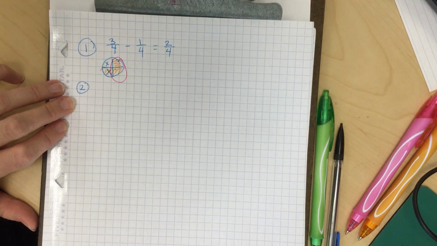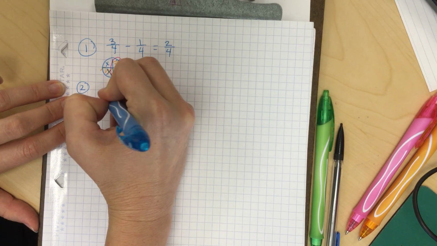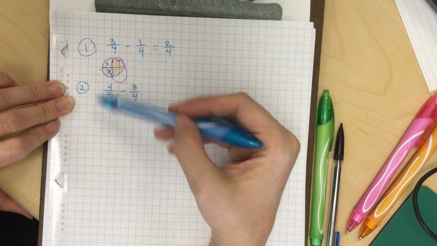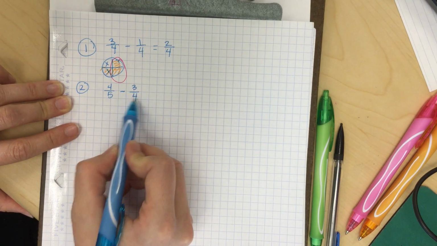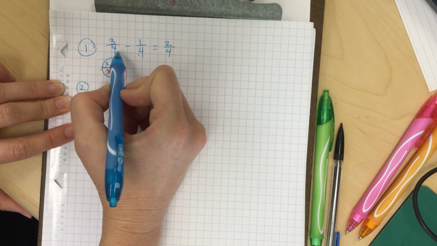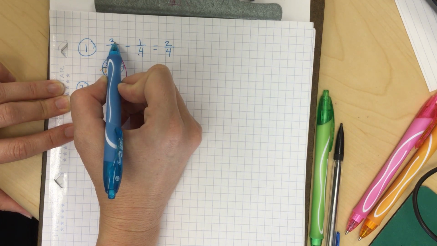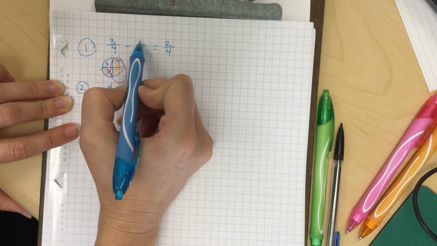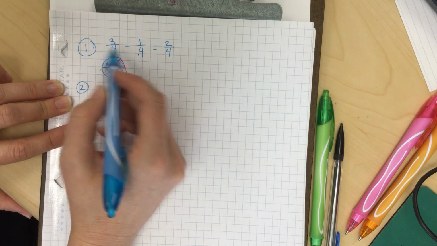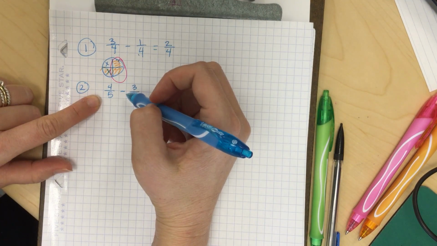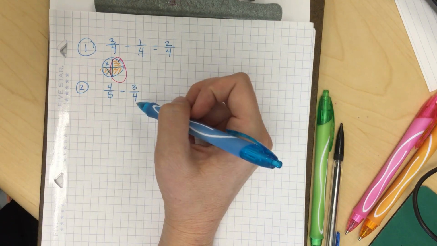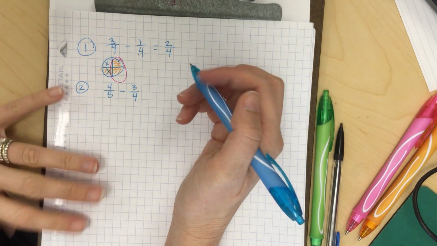If I have a different example, if I do 4/5 and I'd have to take away 3/4. Well, this now becomes more challenging because I'm not working with the same denominator. I could easily here take away one of these 3/4. So I took 3, take away 1, and I got 2, and my fourths stayed the same because I was working with the same denominator. When now I am working in fifths and I'm trying to take away fourths, I can't do that anymore without having another step in there.